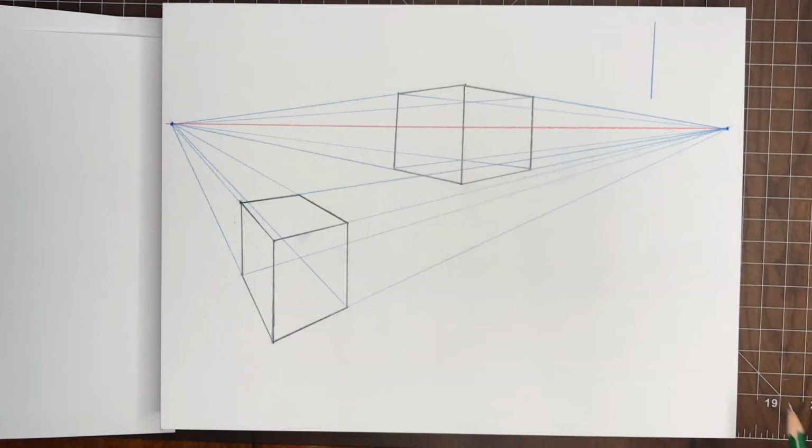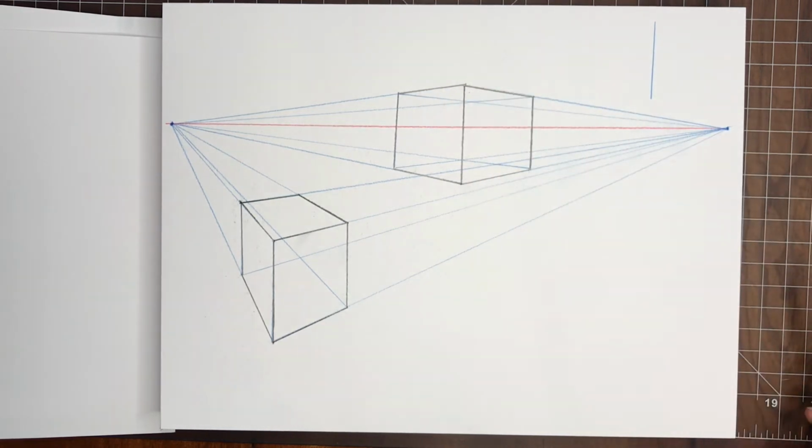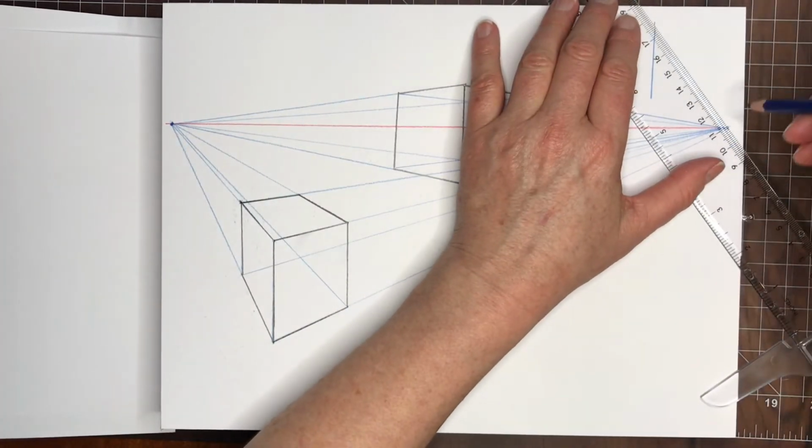Okay. So, top and bottom of our box are behind our actual field of view.